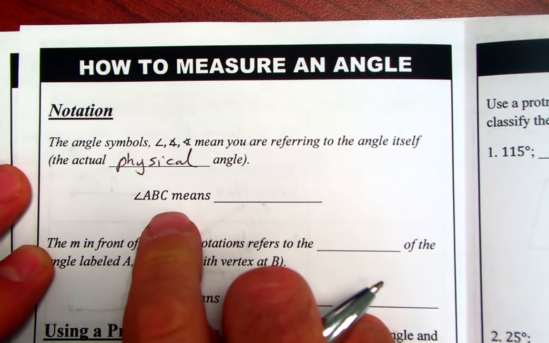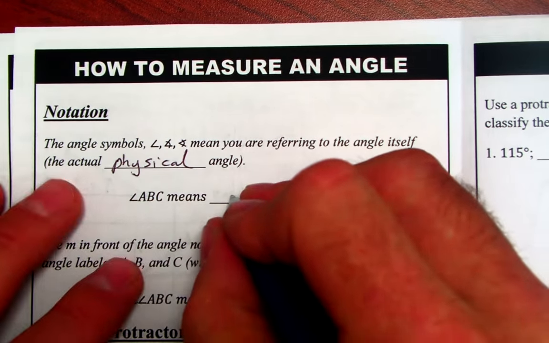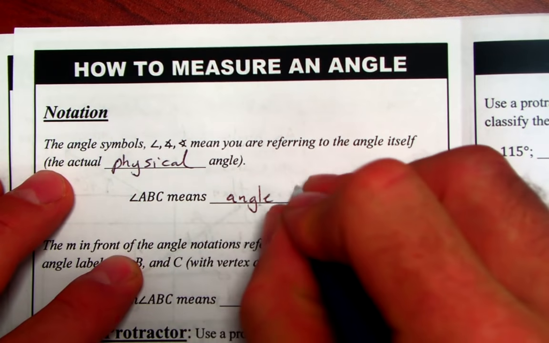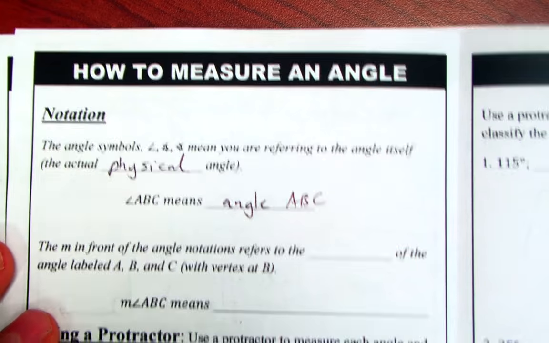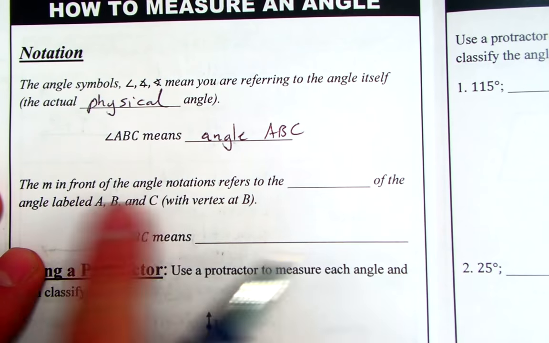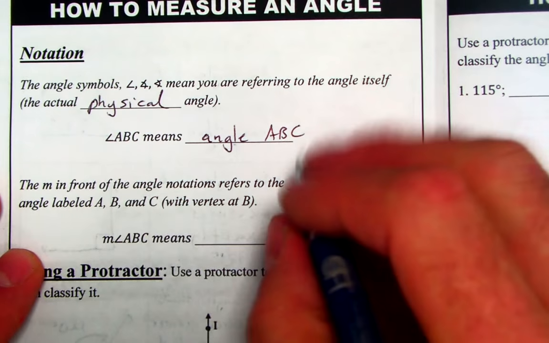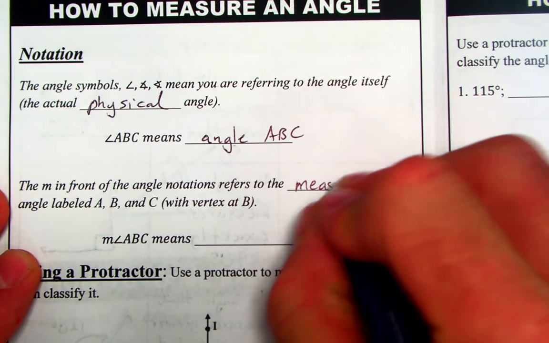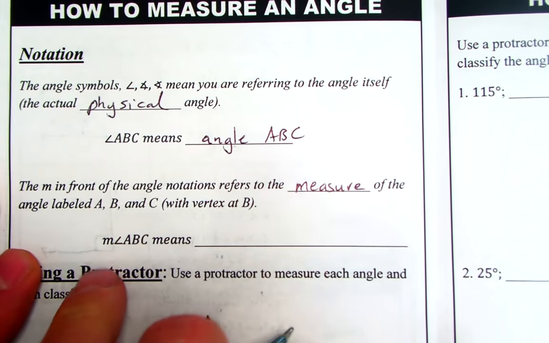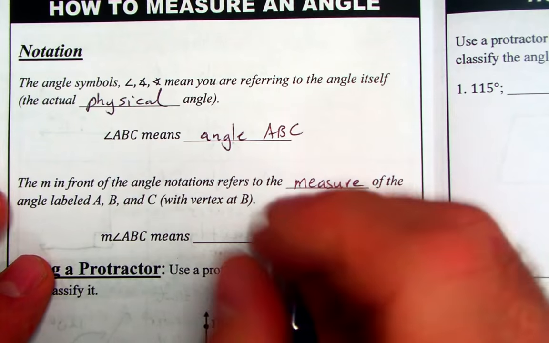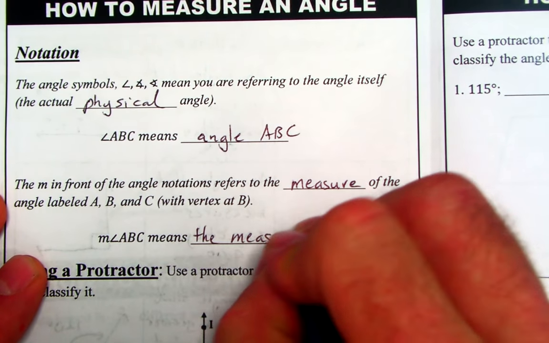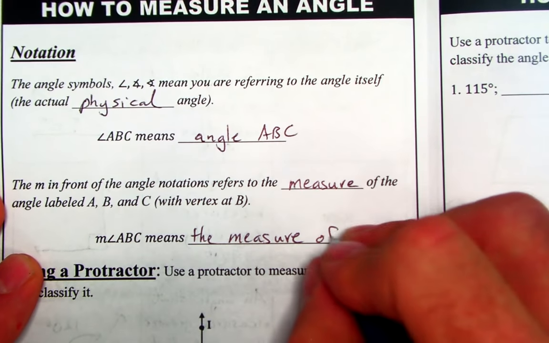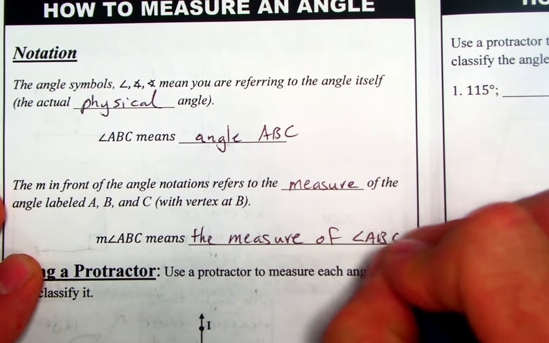So angle ABC means, we're going to write it, angle ABC. So you're referring to the actual angle itself. If there's an M in front of that angle notation, that means we're referring to the measure of the angle. So this notation means the measure of angle ABC.